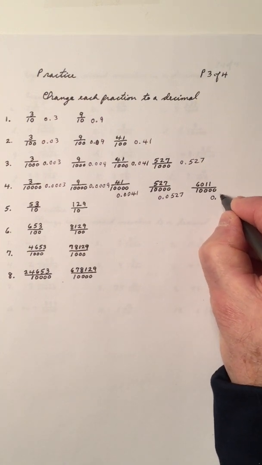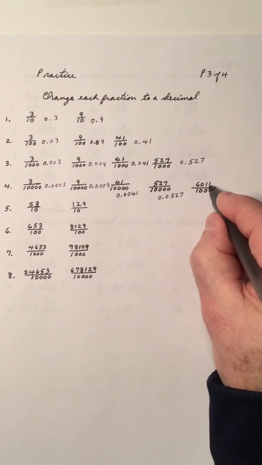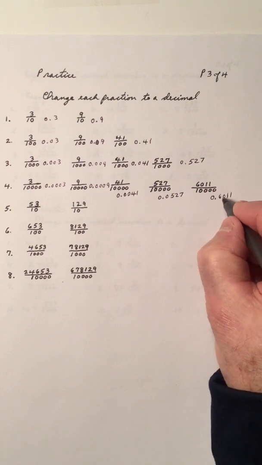And this is 0 decimal 6, 0, 1, 1. So the 1 is in the fourth place. So decimal 0.6011.